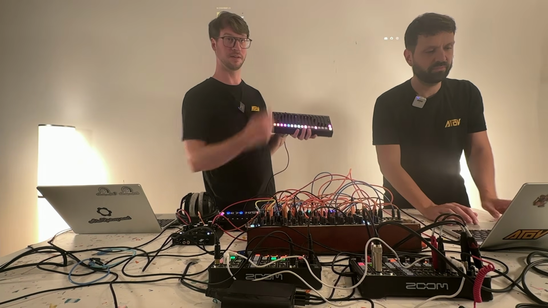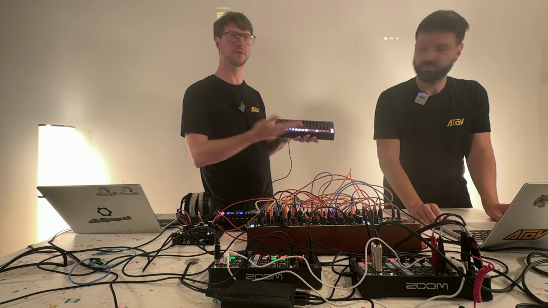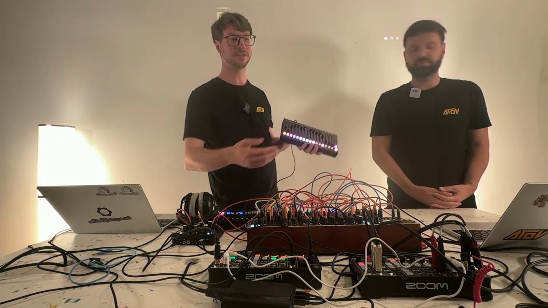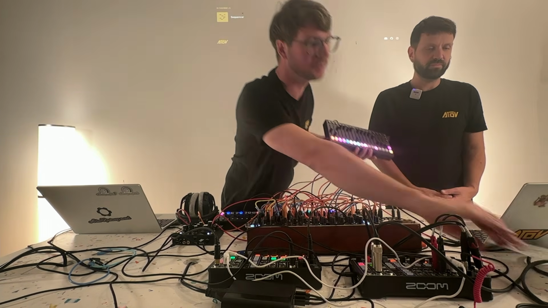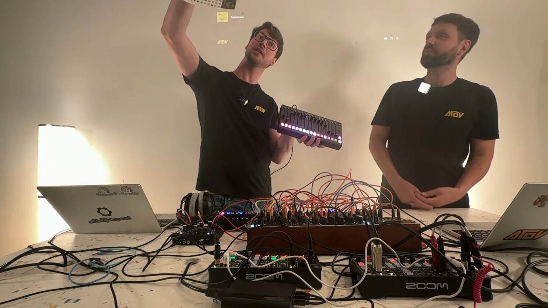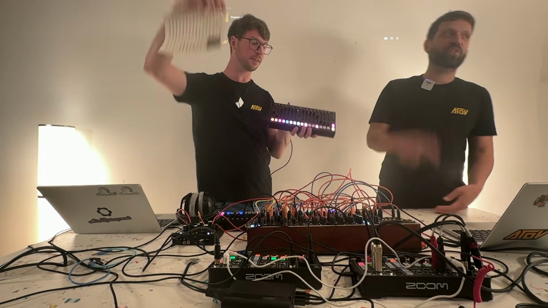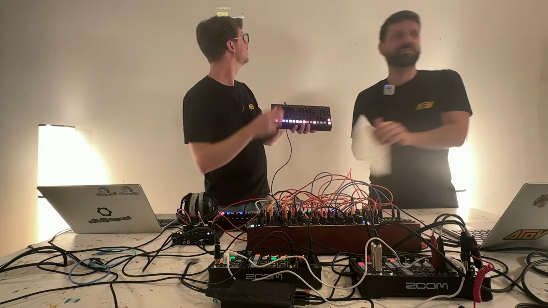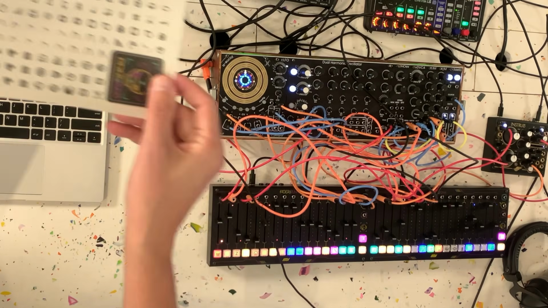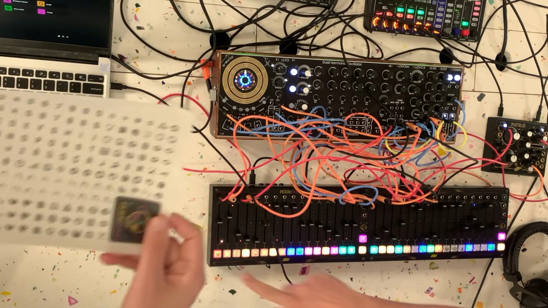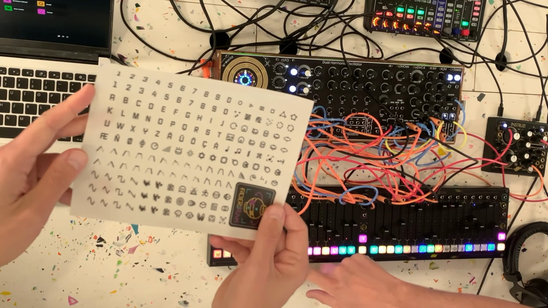Another thing regarding the colors. So it's all about configurability and personalization. You can change the colors, that helps you know what's happening, but there is also a sheet of stickers that the device ships with. Yeah, so you might see them also on the device here. It's difficult to see with the lights, but yeah.